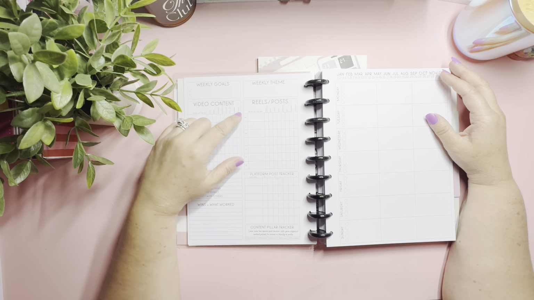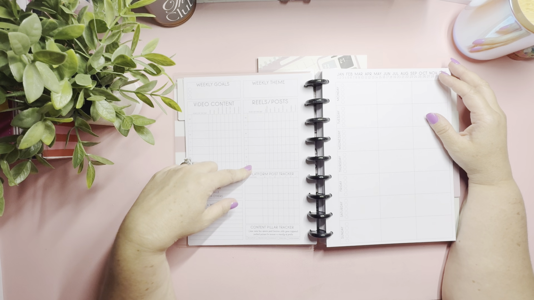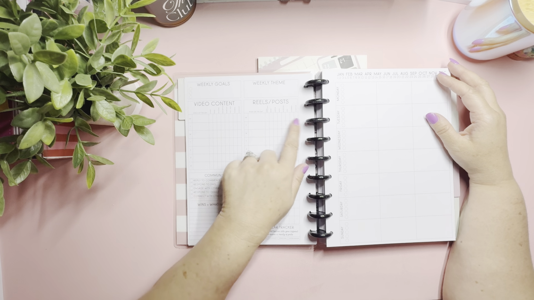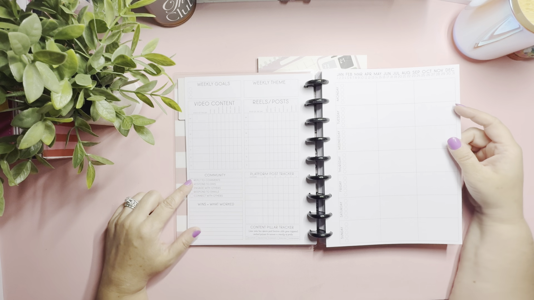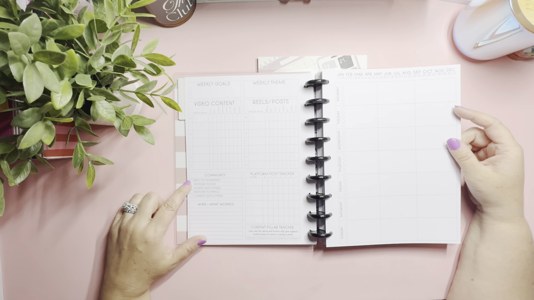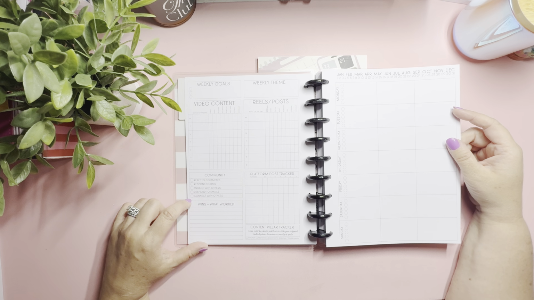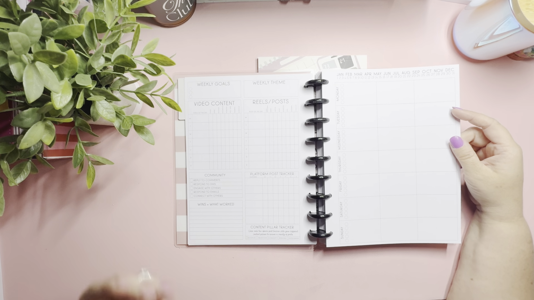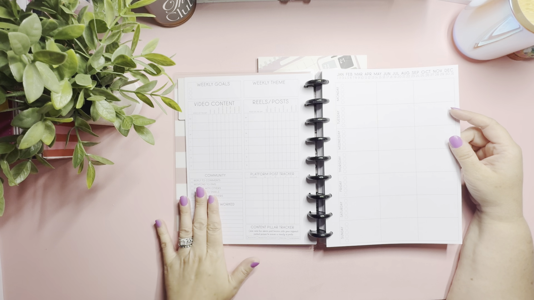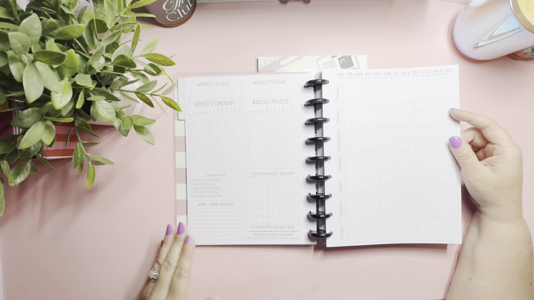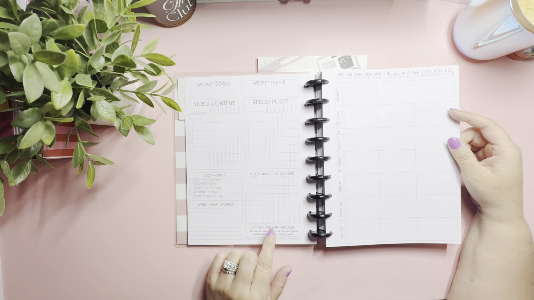Same thing with reels and posts. You have your different reels and posts of the day. And then you can check off as you do everything for that. I like this section here. It says community. It says reply to comments, respond to DMs, engage with others, respond to emails, connect with others. That's something throughout the week that's very important because you want to continue to engage with the community as well too. So this is great because you can kind of go through the checklist and make sure that you're hitting all of those points.